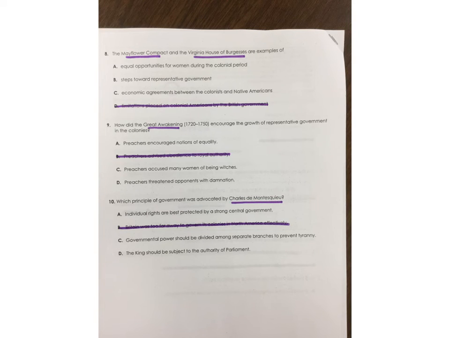Number 8. The Mayflower Compact and the Virginia House of Burgesses are examples of A. Equal opportunities for women during the colonial period, B. Steps towards representative government, or C. Economic agreements between the colonists and Native Americans.